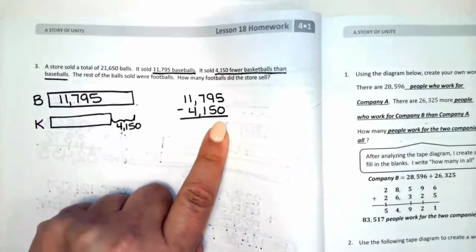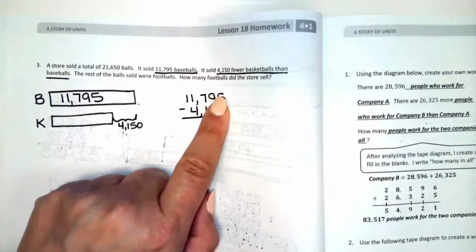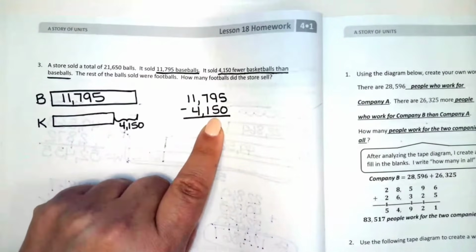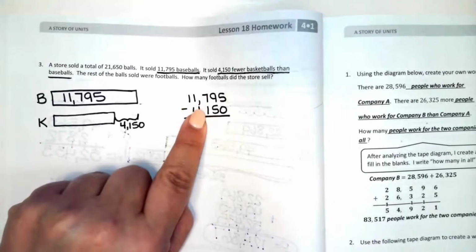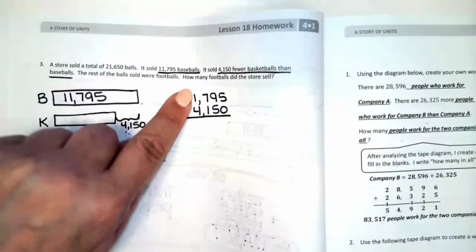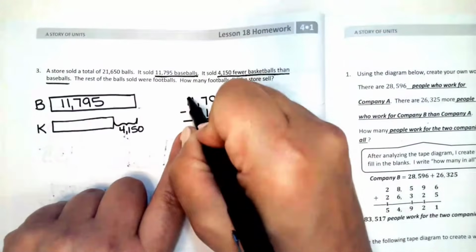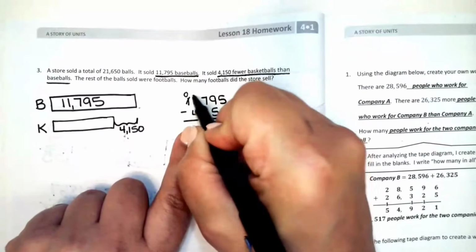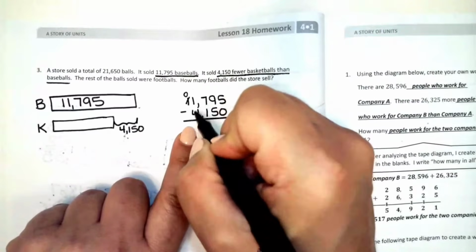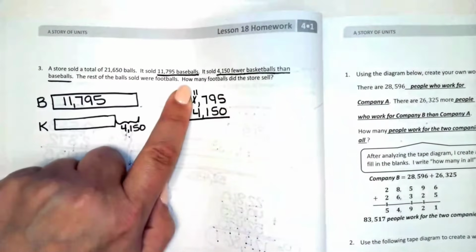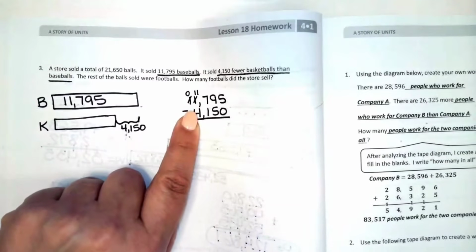Okay, let's see. Is it all ready to subtract? 5 minus 0 is, 9 minus 5 is, 7 minus 1 is, 1 minus 4, ready? No. Decompose the 1 in the 10,000s, make that a 0, give 10 to the 1 in the thousands, so that is 11. Now 11 minus 4 is ready.